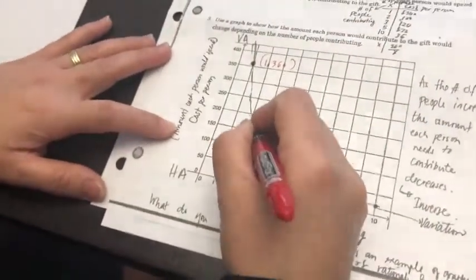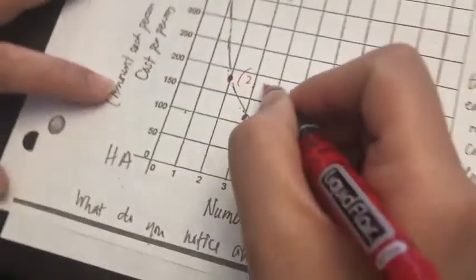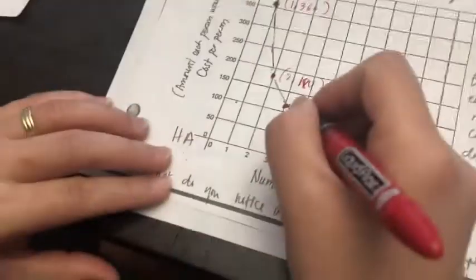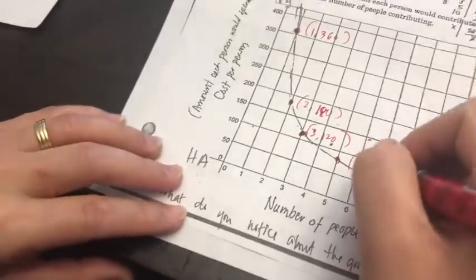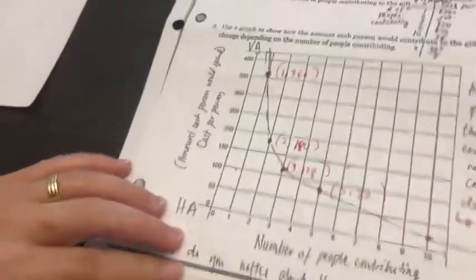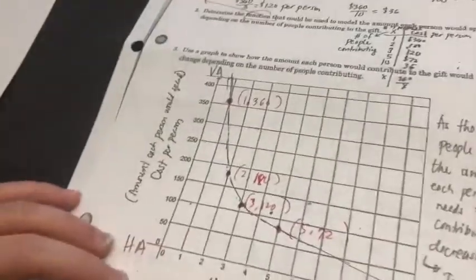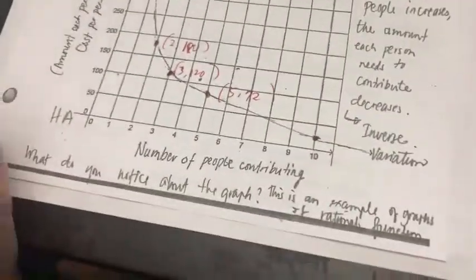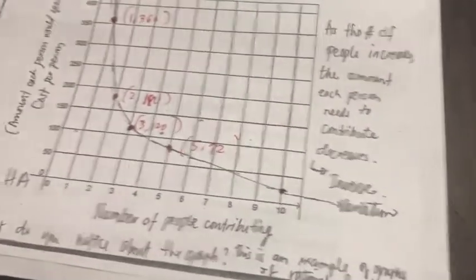If there are 2, that person will spend $180, okay? If there were 3 about here, they'll spend $120. There are 5. So if I give you an assessment, I need to see at least 3 points accurately plotted on the graph. Let me finish the 10. 10 will be $36. Do I need to connect these points? Is this discrete or continuous? Something to think about.